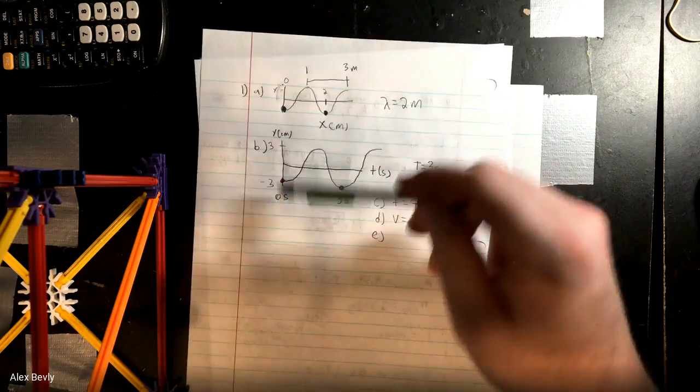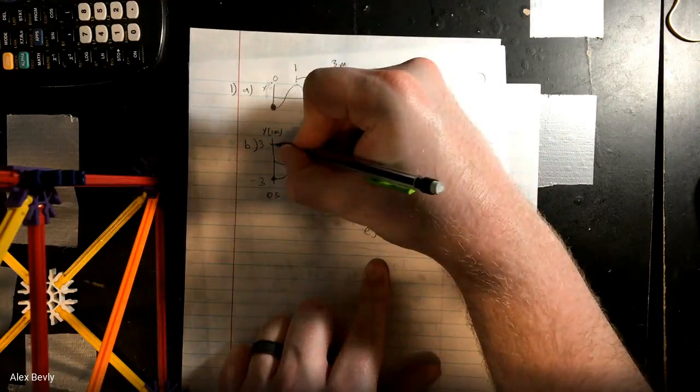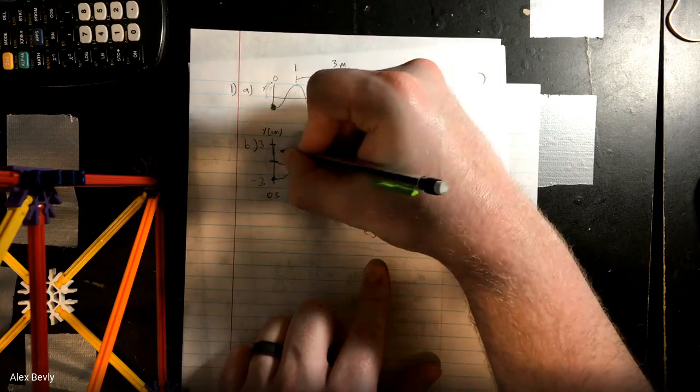So is amplitude that entire 6? No. Yeah, amplitude is only from our equilibrium position down. So our amplitude is from here to here.